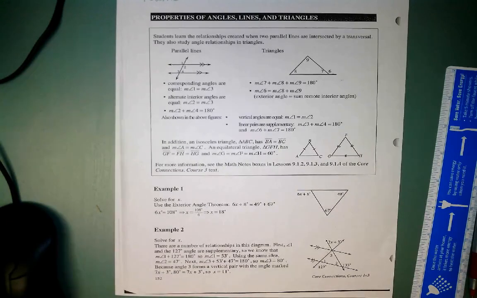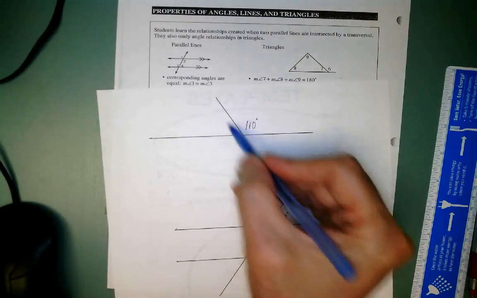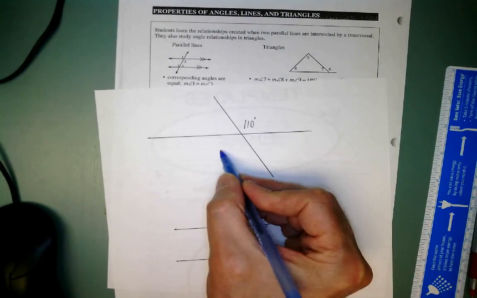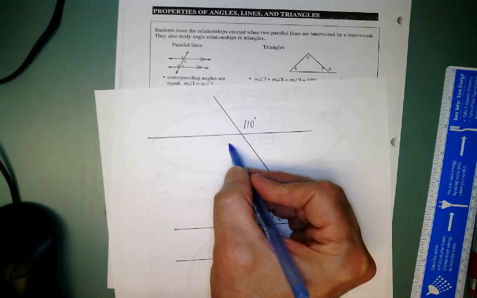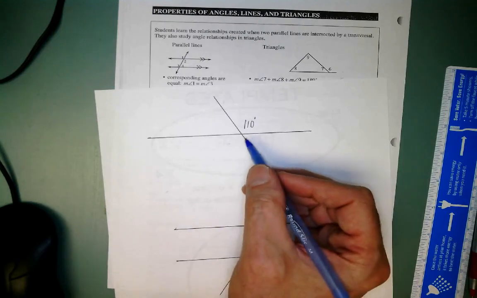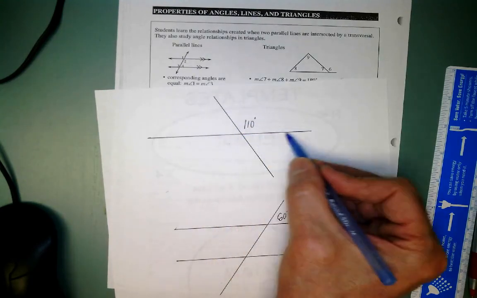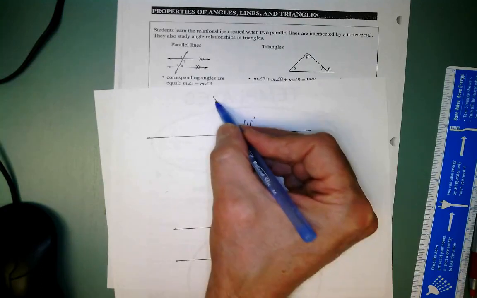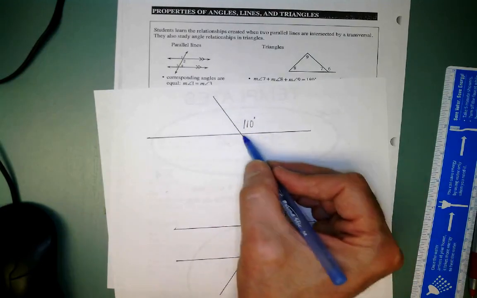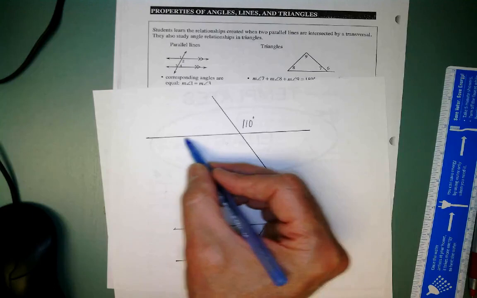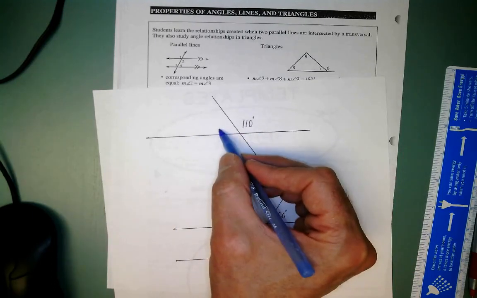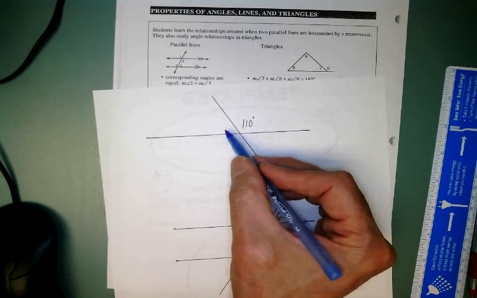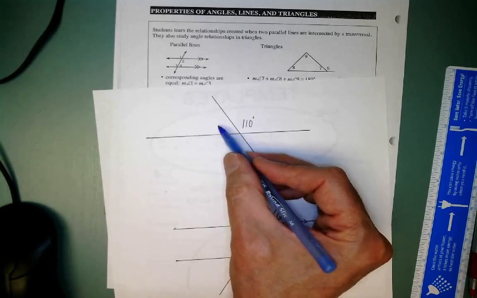You have to also know that if you cross two lines, right, that opposite angles will be the same. So if that is 110, this will be 110. Okay? And adjacent angles, those are angles that share a line. Right? So this line here is shared with this 110 degree angle and with this angle here. And together they make 180. So this angle should be 180 minus 110, which is 70 degrees.